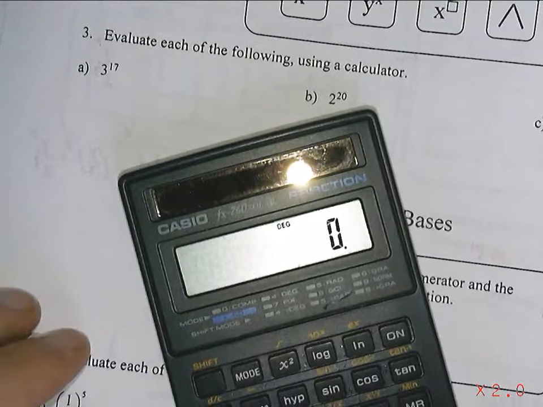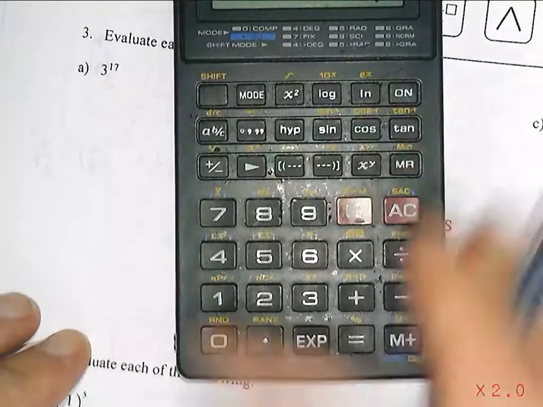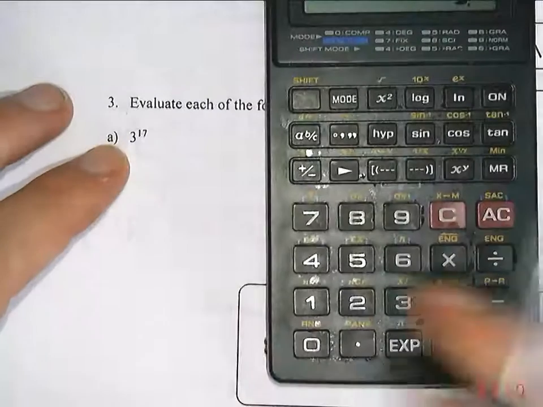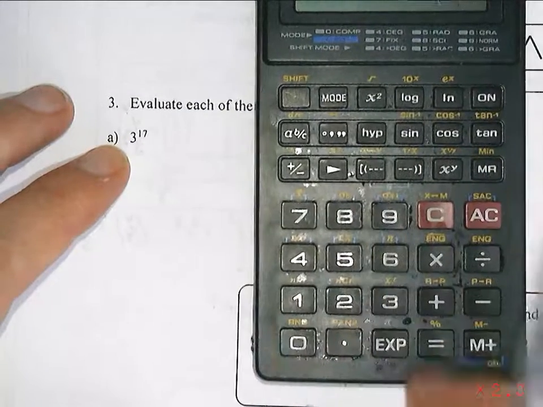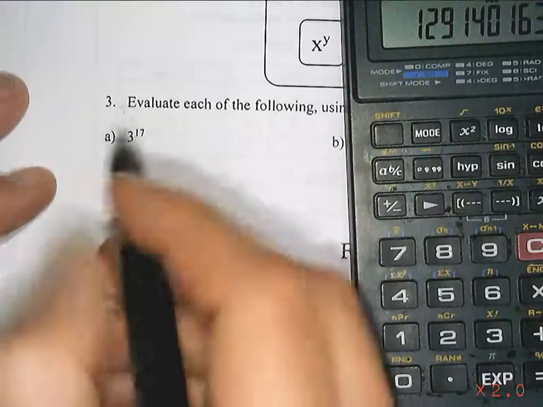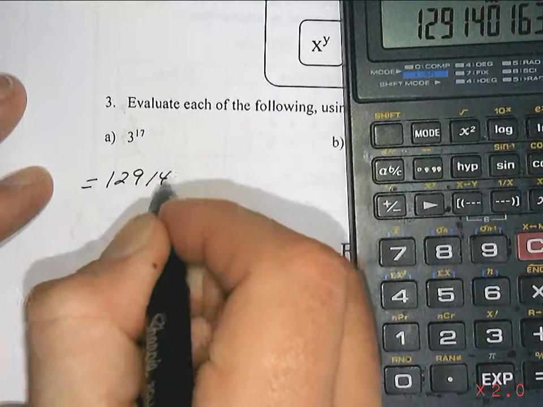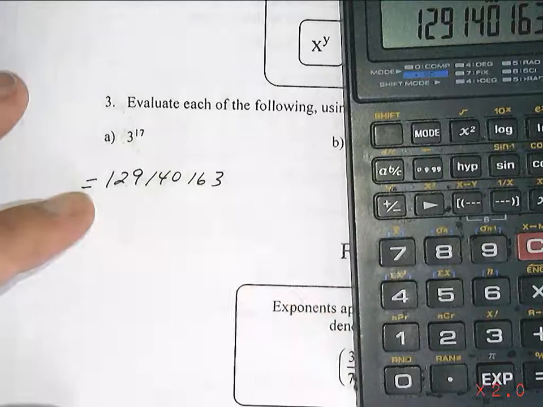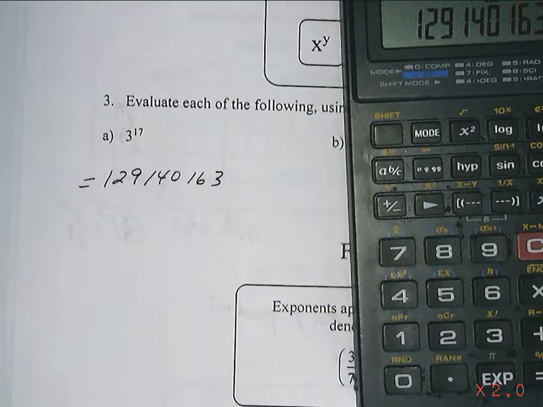I have the x to the y button. It's right there. So when I go to evaluate 3 to the 17, I put in 3 for the base. I hit that button. I put in 17, and I hit equals. And I get an unsightly number, 129,140,163. So what is that? That's 129,140,000 with 163.